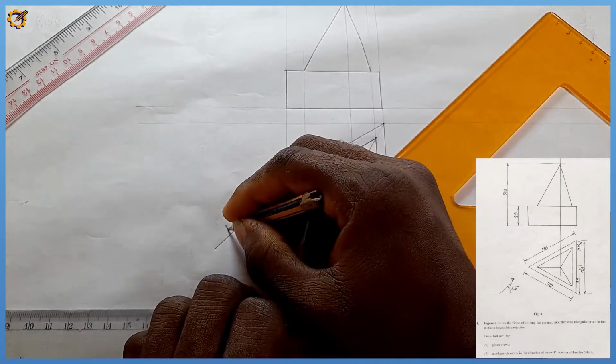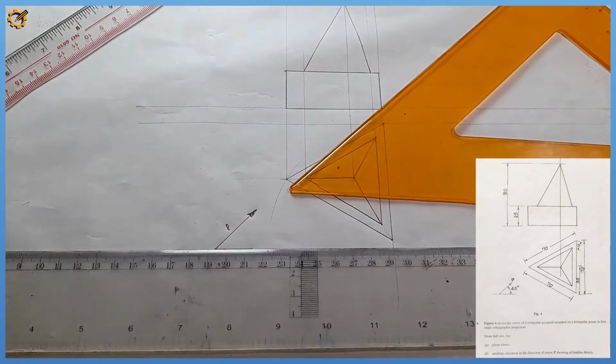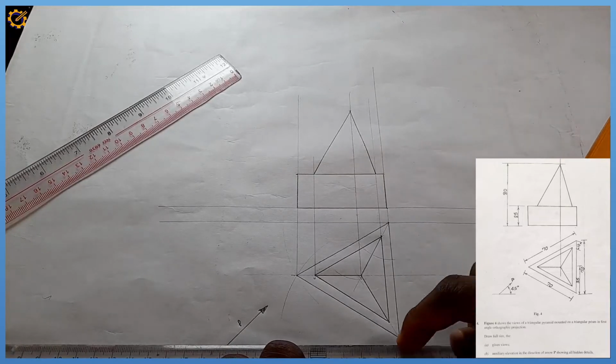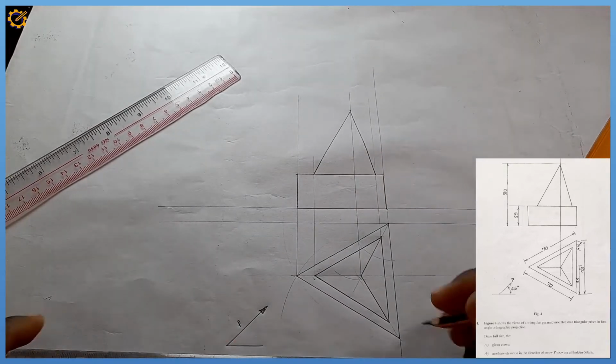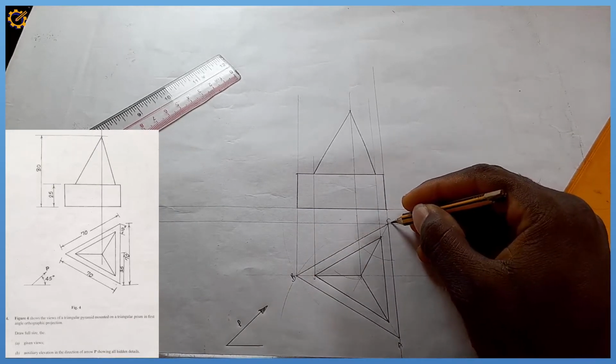This is it. ROP is 45 degrees to the horizontal plane. So how do we do that? Okay, I'm going to pick my 45 degree set square and project all the junctions right here. So I call this mark A, B, and C.